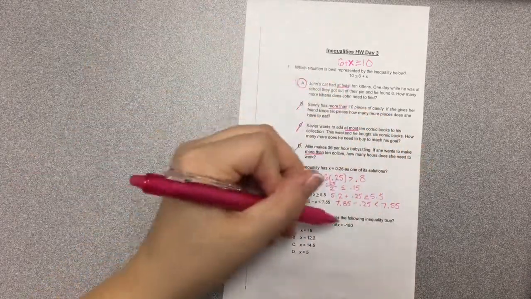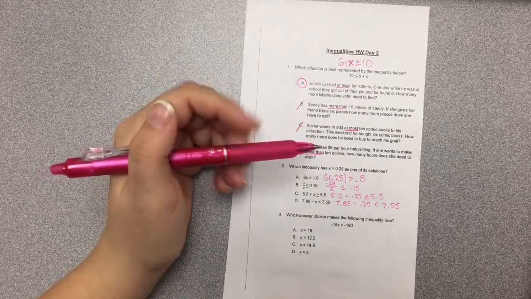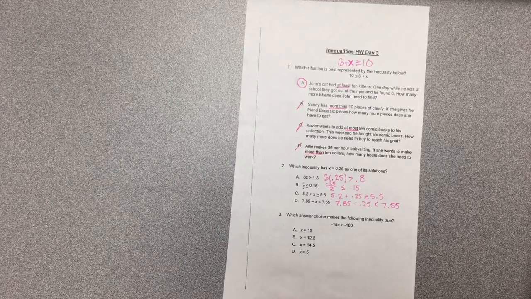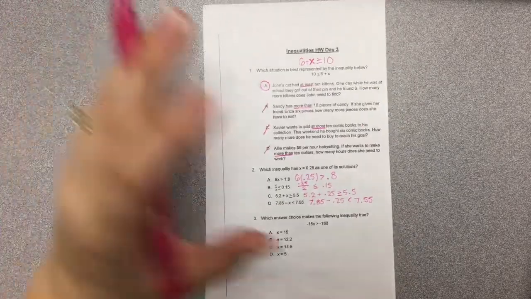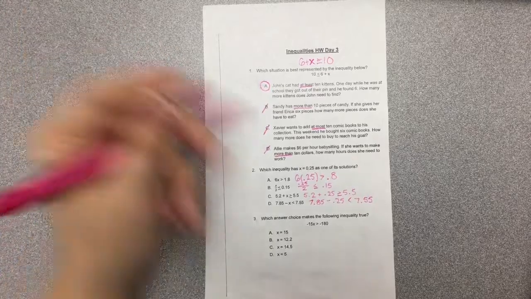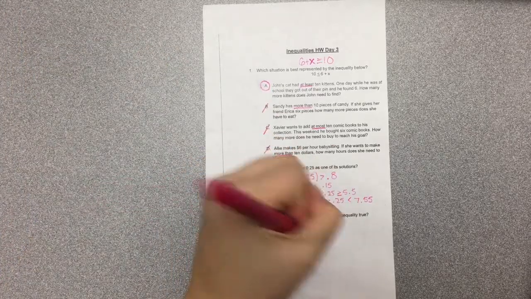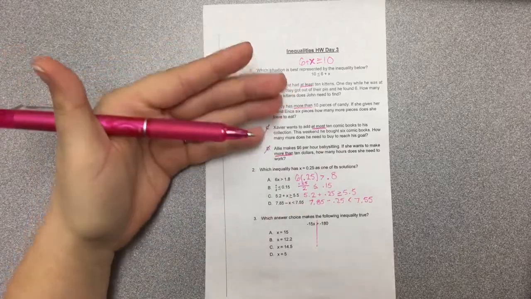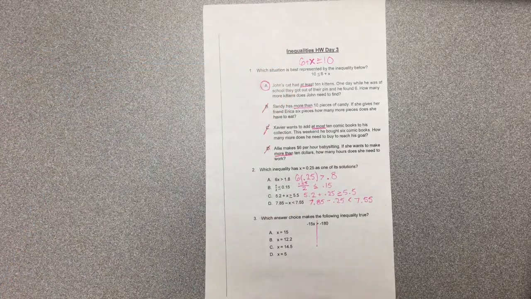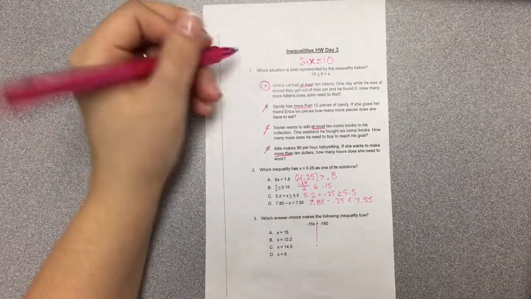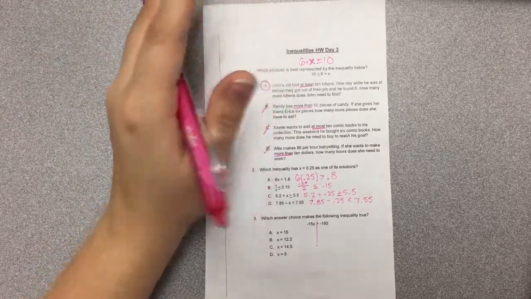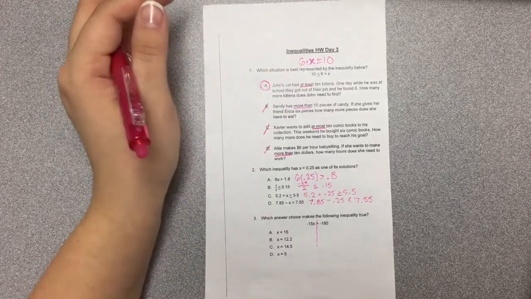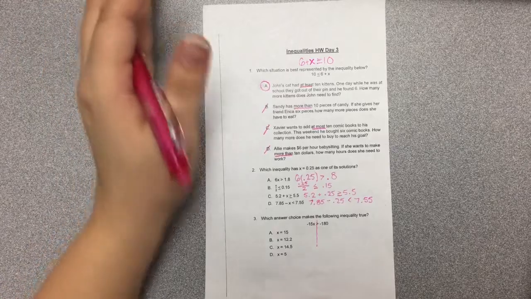Okay. Which answer choice makes the following inequality true? We learned yesterday in our bubble activity that we could have many possibilities of solutions. So we might find that we need to find something that follows the rule of the solution and not the exact number that we get. But first I want you to notice, we have to think about our flip-flop. We are multiplying or dividing by a negative. We have to do something to our inequality sign.